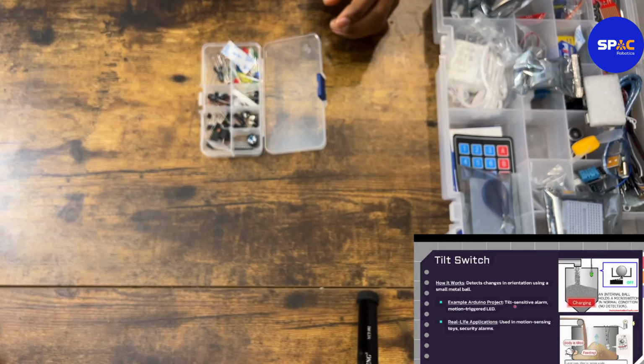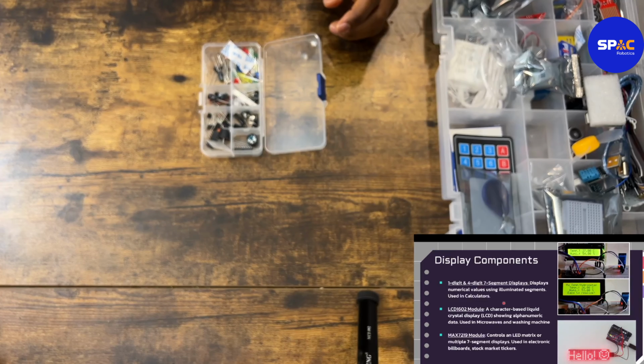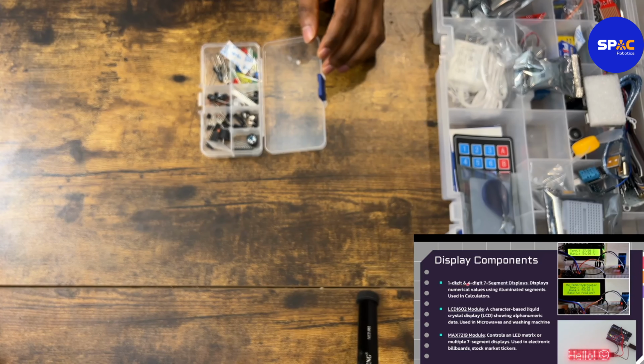Then the next thing that we want to look at, the next component, is our display components. We have three display components that we can use, right? You can see we have the 7-segment display. I will show you guys very soon. It can display numerical values using illuminated segments. That one is used in calculators that you have.